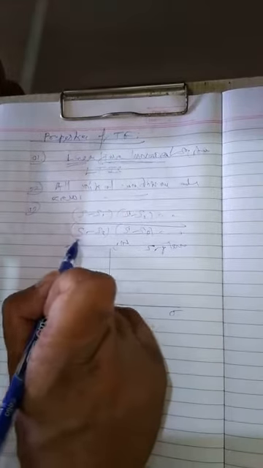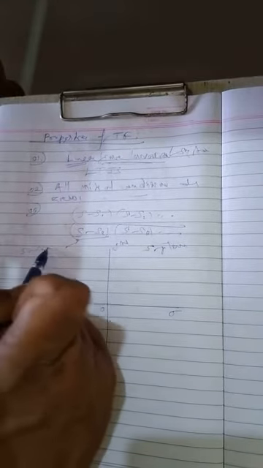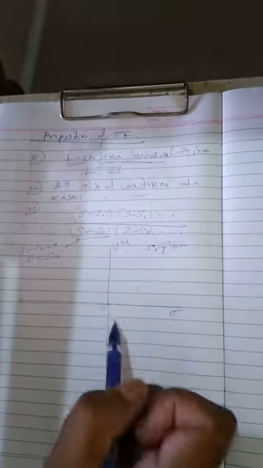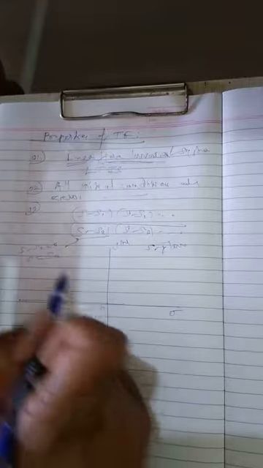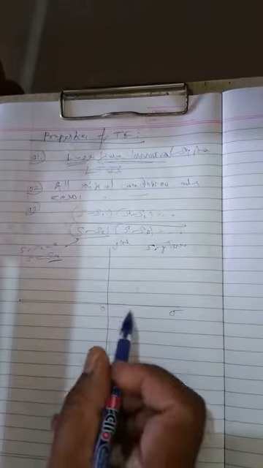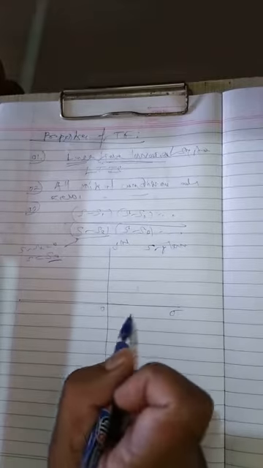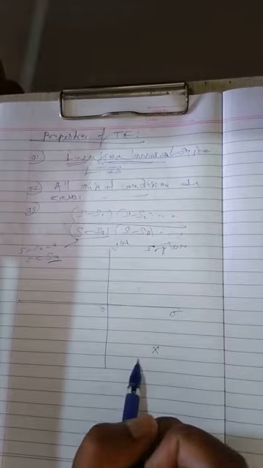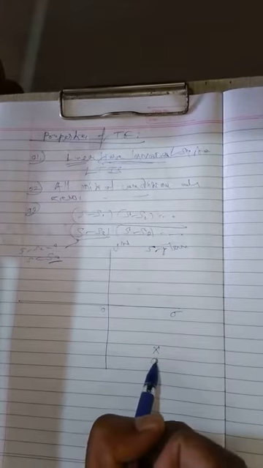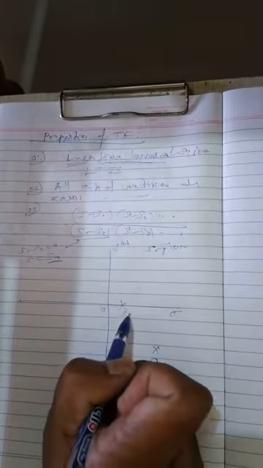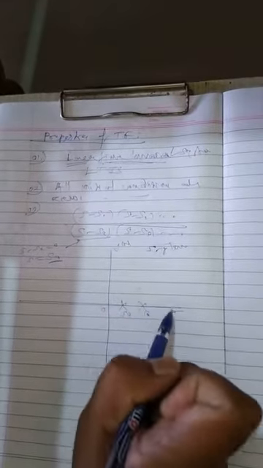Here s minus sa is equal to 0, that means s is equal to sa. Remember that poles are always represented by a cross mark x, and zeros are always represented by a small circle.